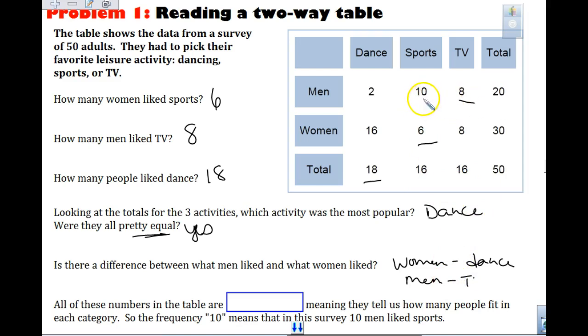But now, if we look at this, here we have the women at 16, right? And the men, if we were asked which one they preferred, it actually is sports, right? Not TV. Because we're not looking at the total. We're looking at which one the men chose more of, right? And they chose 10 compared to 8. So this should be sports for this one, okay?